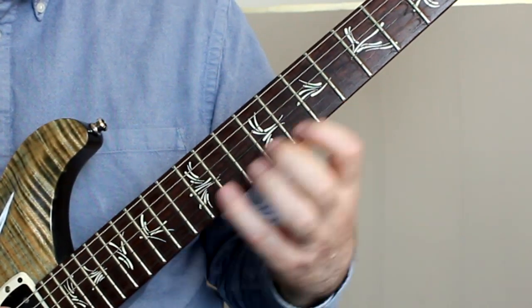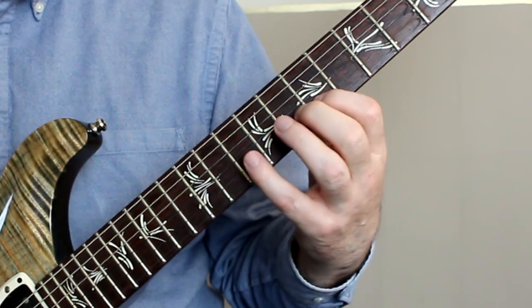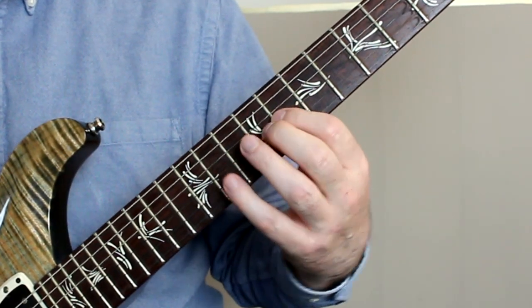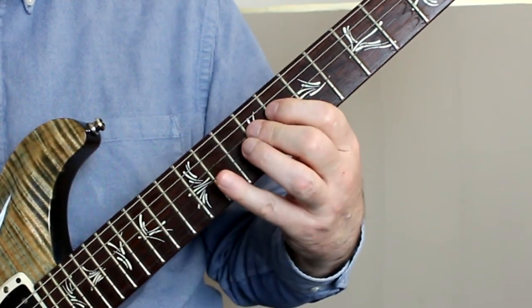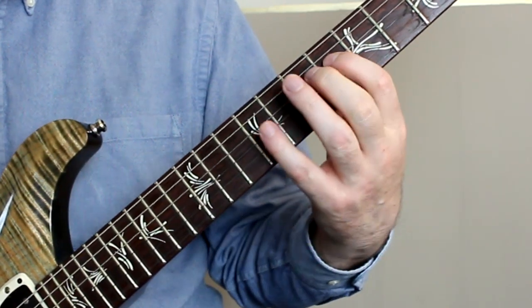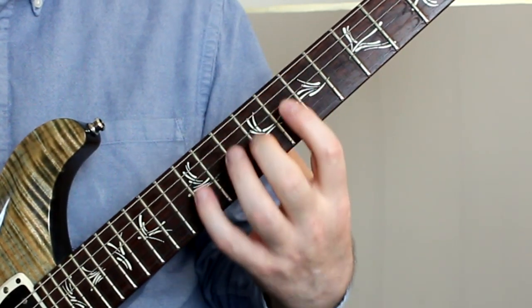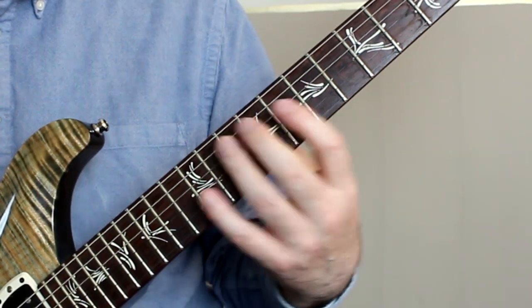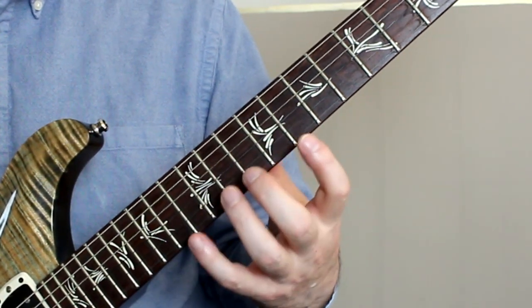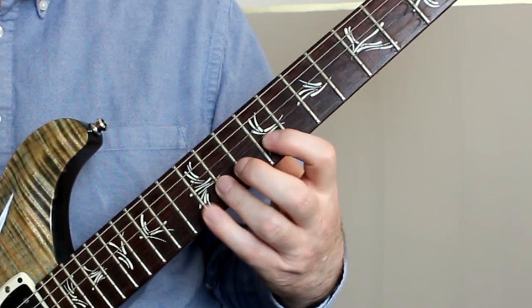Down a tone, down a tone, down a tone, down a tone. So in this shape, I've already worked out 4 strings with 5 notes on them, just around this simple shape.